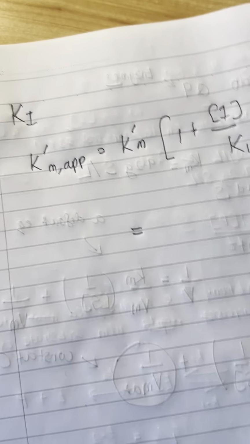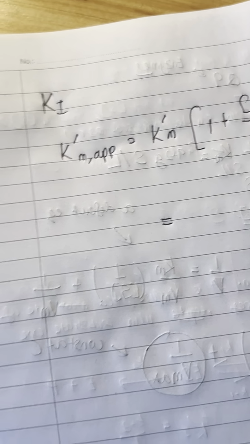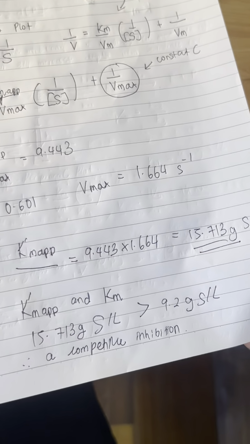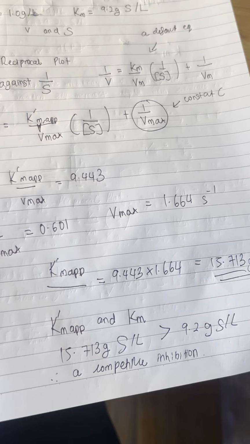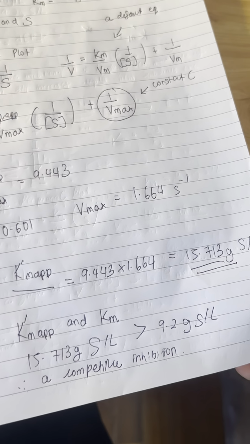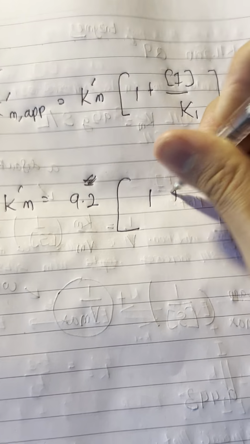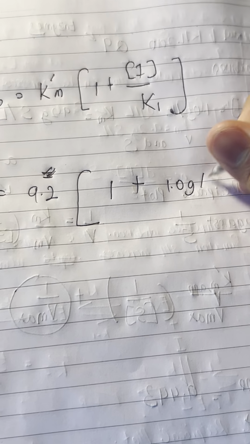So the values that we need to use: Km is, let's go back here, actually in the question, 9.2. Okay, 9.2 bracket with 1 plus the concentration of I given in the question, again it's 1 gram per liter.